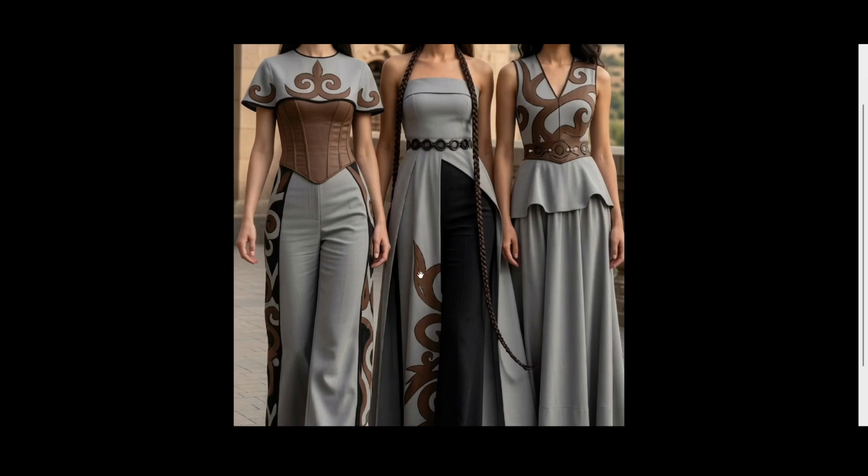Really very interesting. And the upper half is left plain. There are no patterns or any appliques or anything like this. Here we have the metallic ringed belt, and that's it.